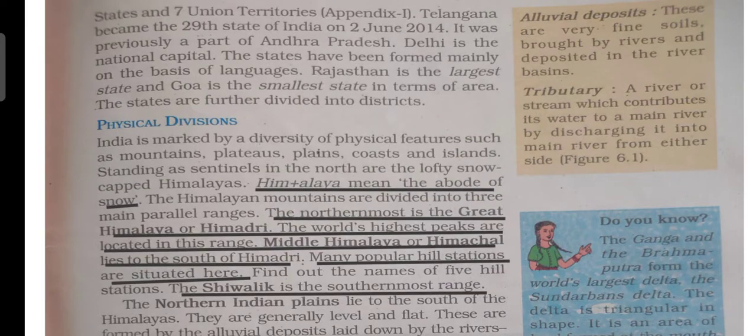Good morning, children. Today we will learn about the physical divisions of India. Here we are going to read about all the different kinds of natural features that are found in India.